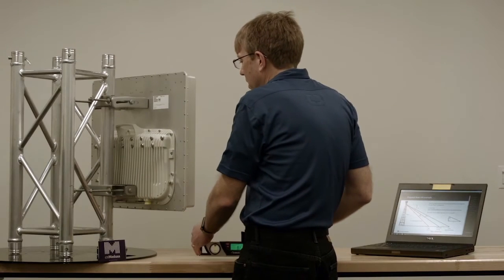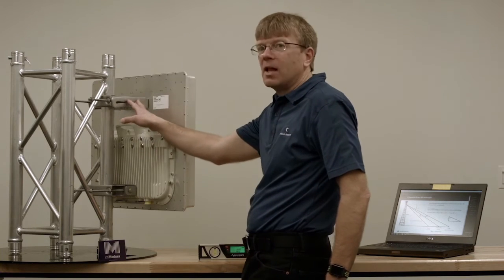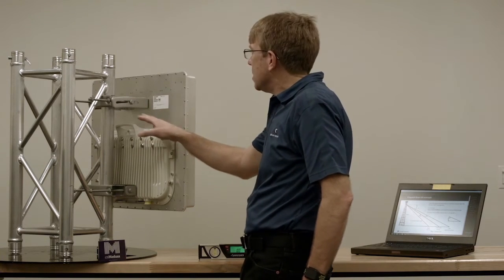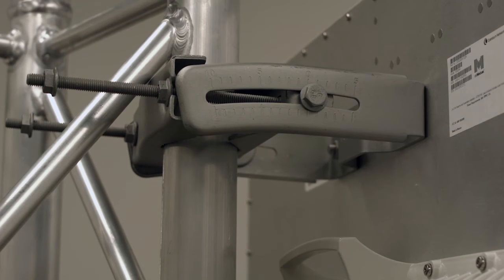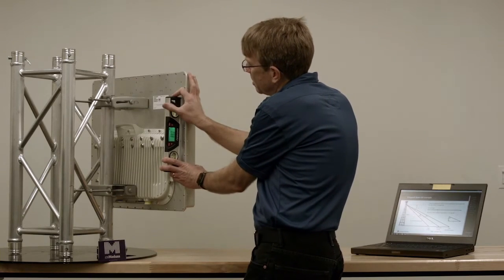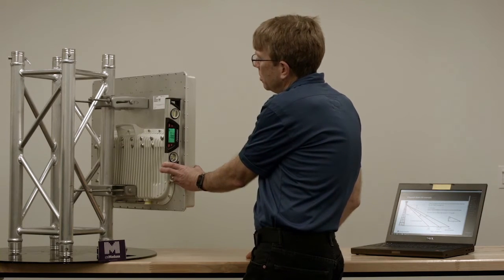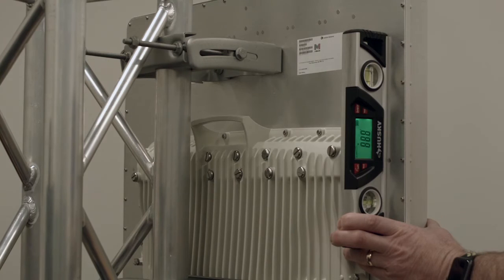You'll also note that the bracket is calibrated, and this is a rough calibration so that you can see roughly what the down tilt and the up tilt angle is. But once you get that kind of locked in, then you want to get out and do your finer measurements. And you can see here this has a down tilt of about 1.2 degrees.